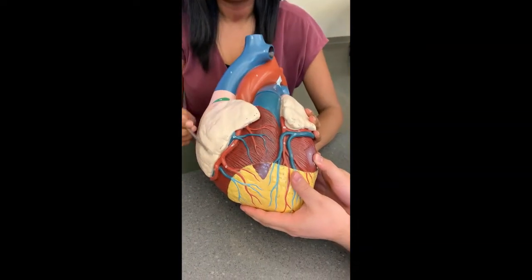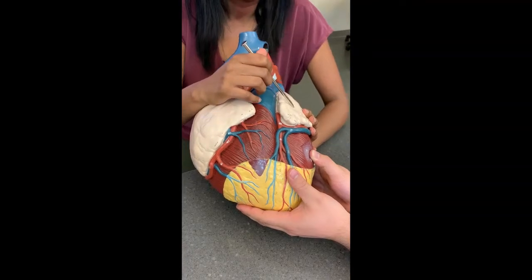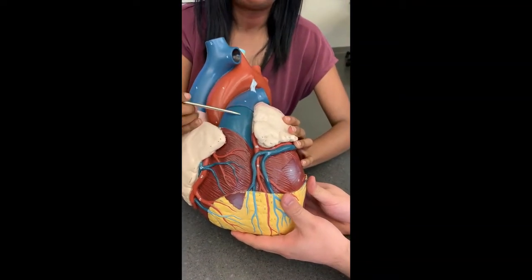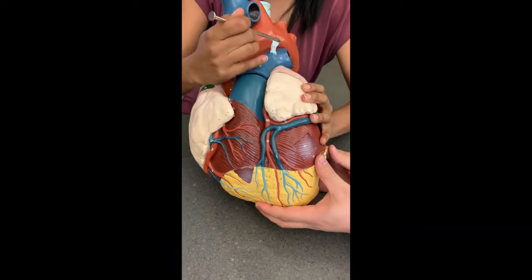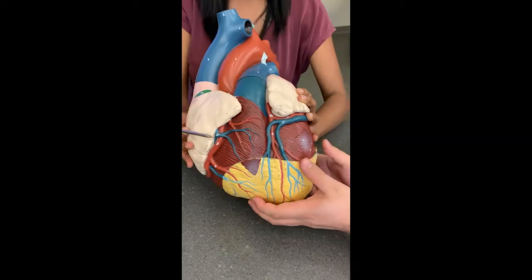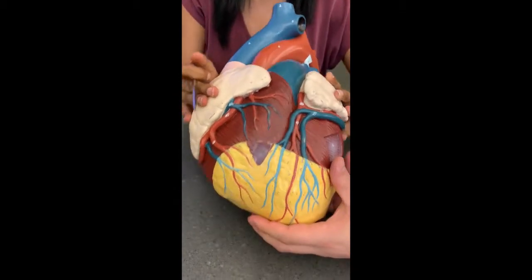Name this structure. Right auricle. What is this? Left auricle. This is the pulmonary trunk. It splits into the left pulmonary artery and right pulmonary artery.